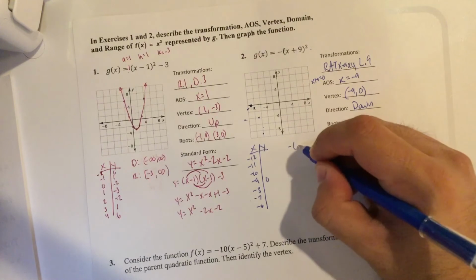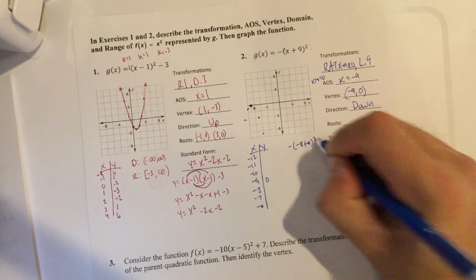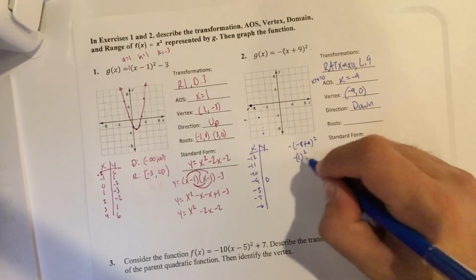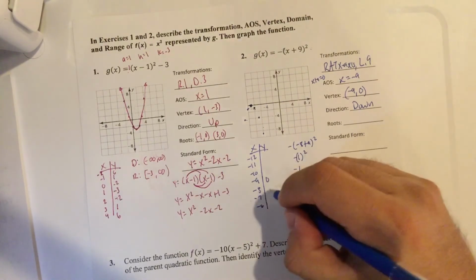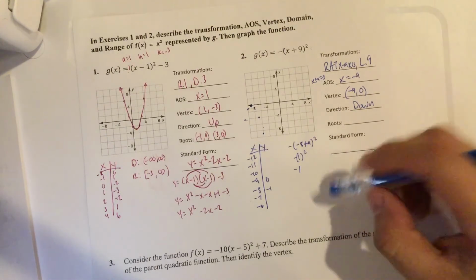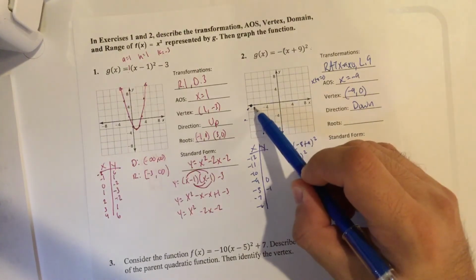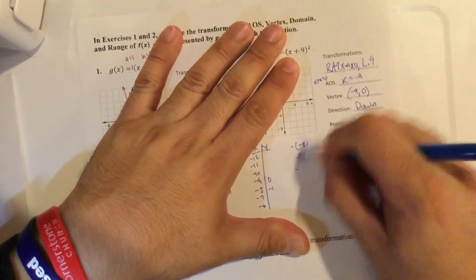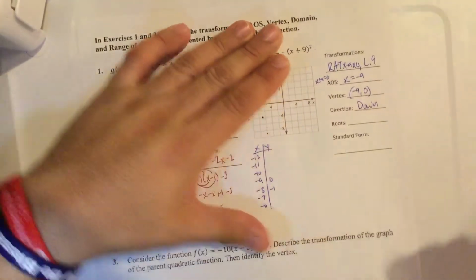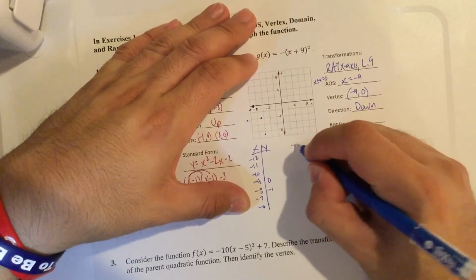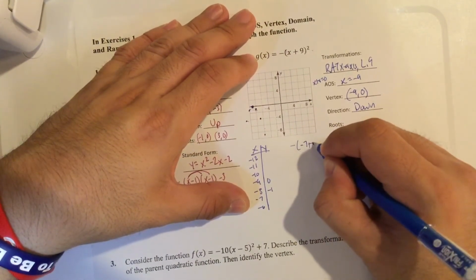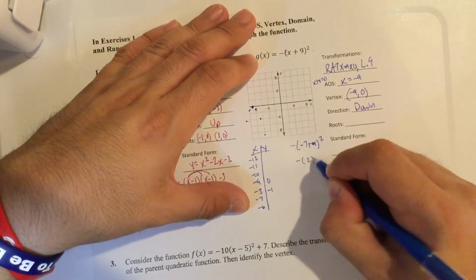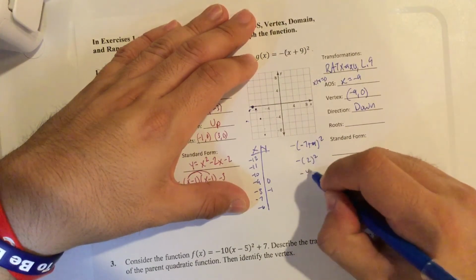So negative parentheses -8 plus 9 squared. So -8 plus 9 is 1. 1 squared is 1, and that becomes -1. All right, and you can look, -8, -1, that point worked out. So I'm going to erase this and plug in my next value. So now we'll plug in -7. So -7 plus 9 squared. -7 plus 9 is 2. 2 squared is 4, and that becomes -4.